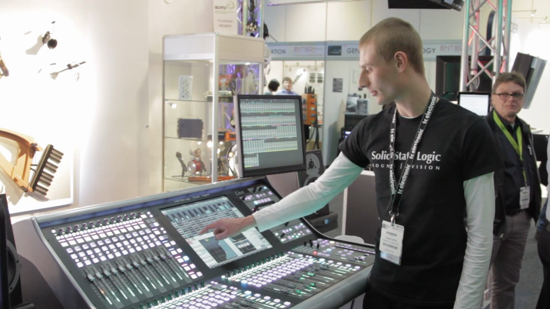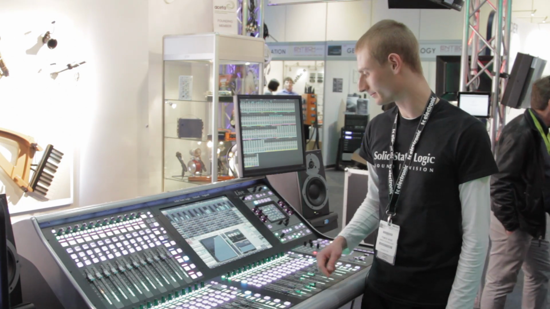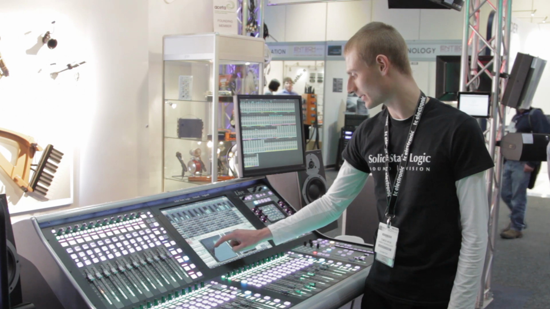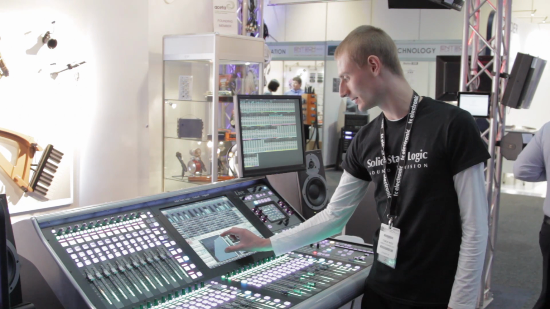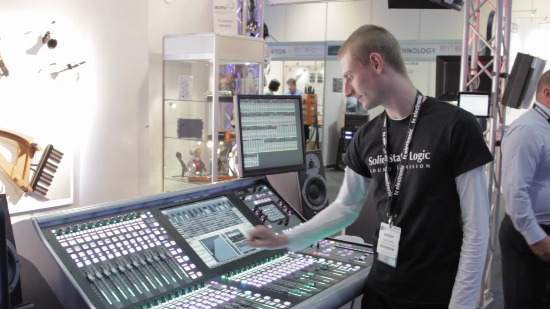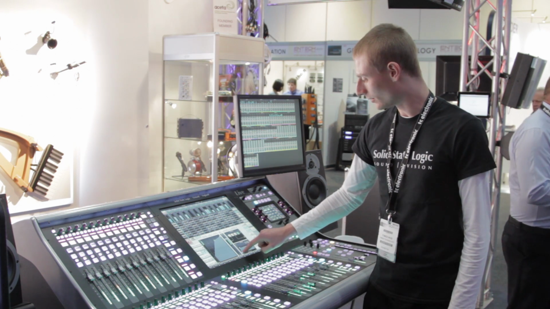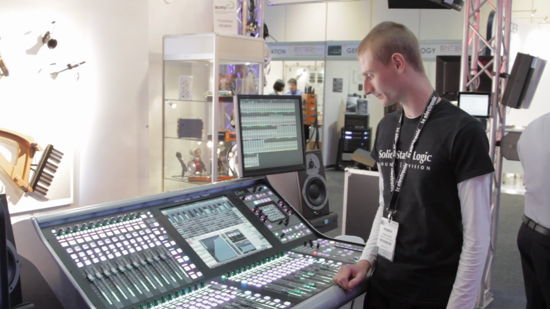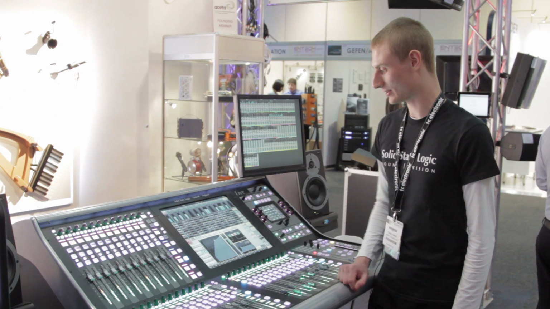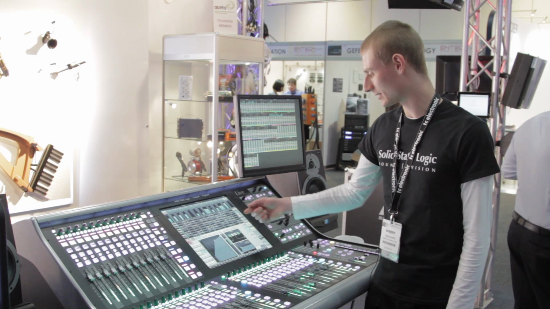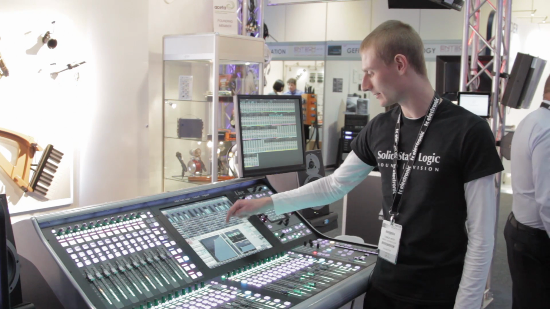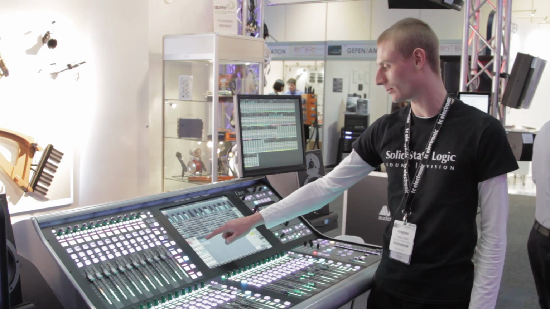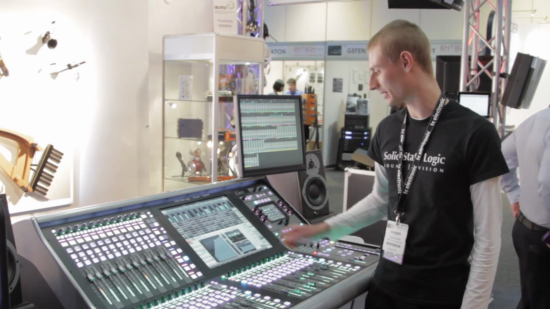Likewise, I have full control over my gate and compressor. I can simply use the touchscreen to adjust things, control the knee of the compressor. We can change the attack, release and hold times of both the compressor and gate. We can use external filters in the sidechain and also specify where we route our sidechain from.